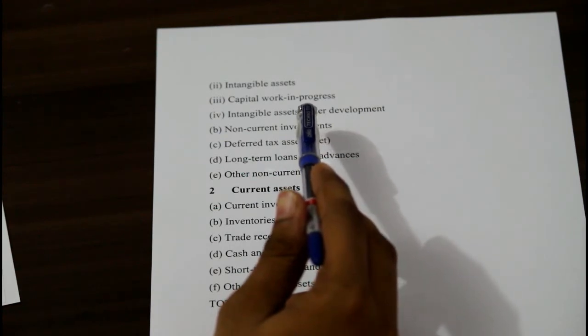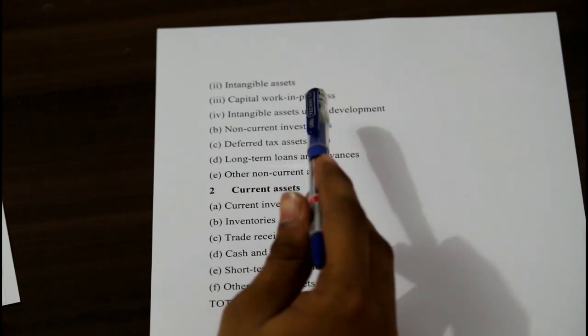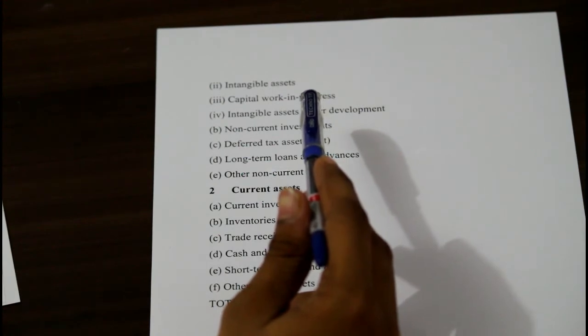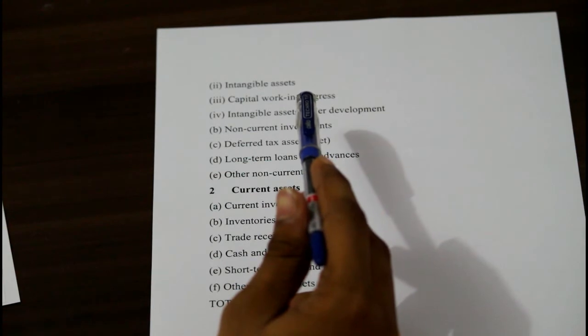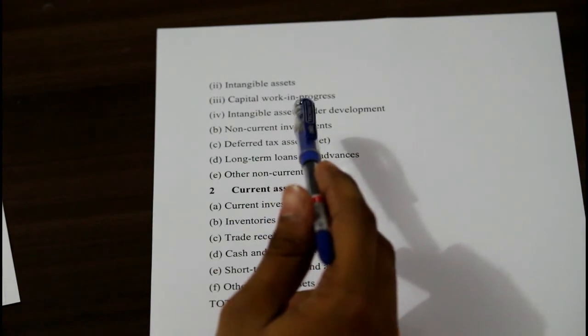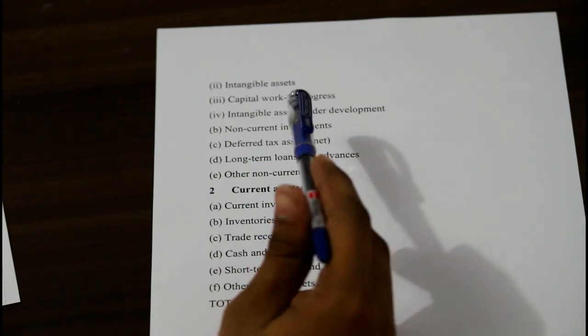Non-current investments in the sense trade investments and other investments, which also can be called investment property or investments in equity instruments, investments in preference shares, government securities, debentures, mutual funds, any partnership firms. These are called non-current investments.